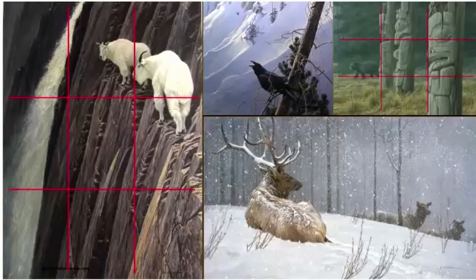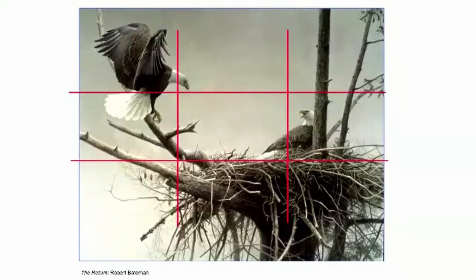Okay, I'm just going to the next slide here. This is an example again, where if you look at the eagle flying in on the left-hand side, our eye is very much drawn to it because of where it is. And then we've got this lovely circle between the eagles. It's a circular movement that goes around and around.